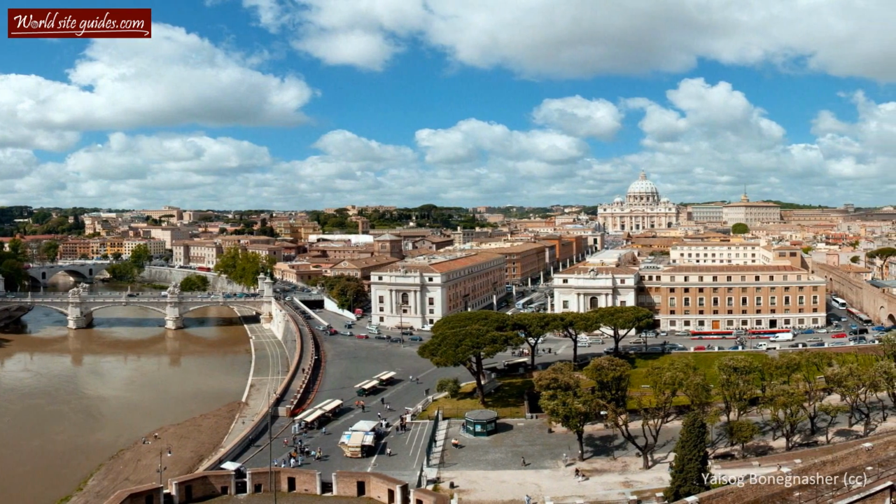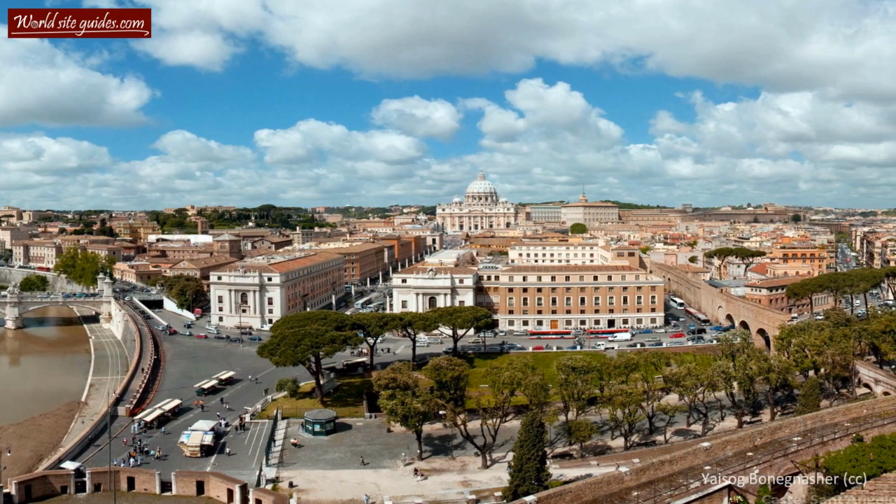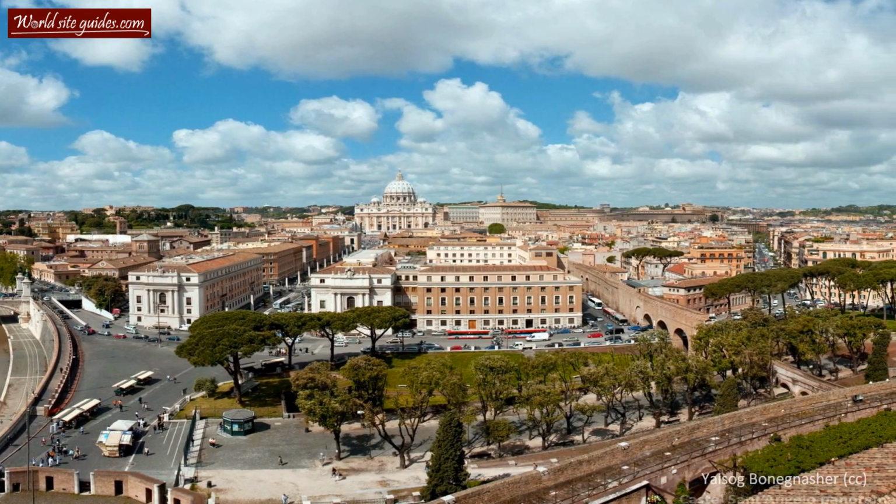Also, don't miss the chance to explore the top of the castle. It will give you a great view of Rome in general and the St. Peter's Dome in particular.